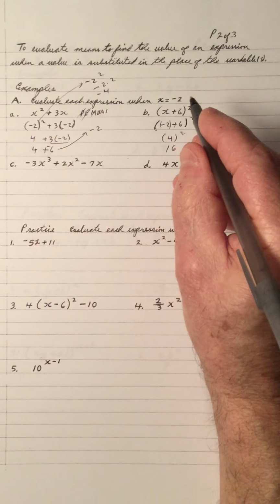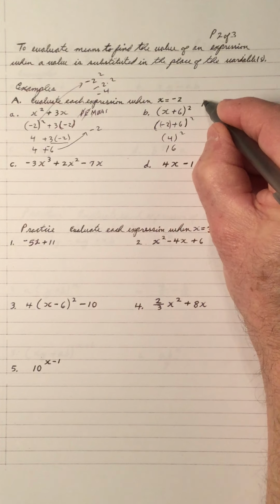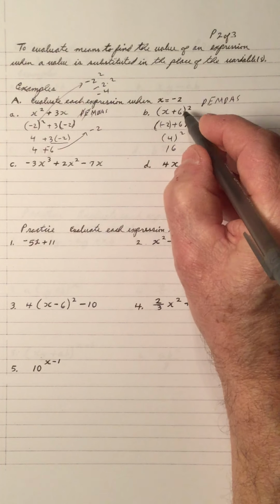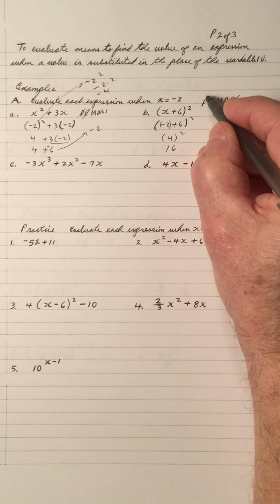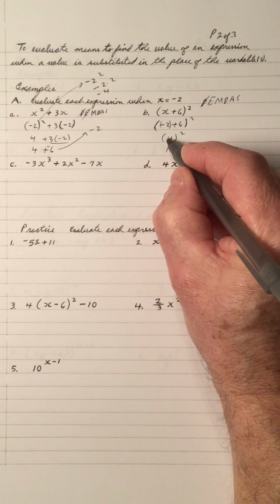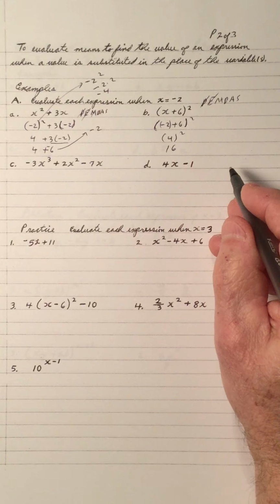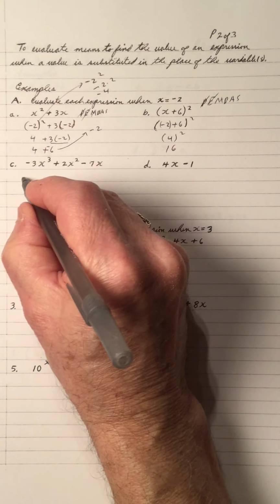And notice I had to work out PEMDAS. I forgot to do PEMDAS. When I put the -2 in, I have to do the inside of the brackets first. So I have to add these to get the 4. And then I do the exponent.